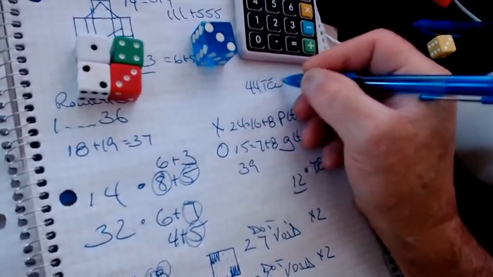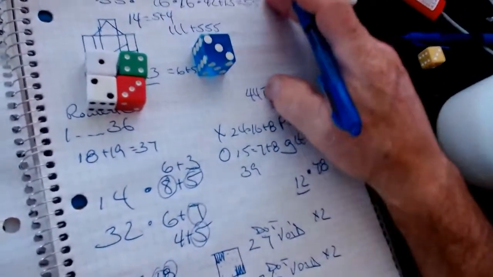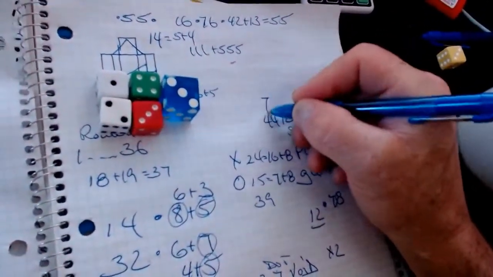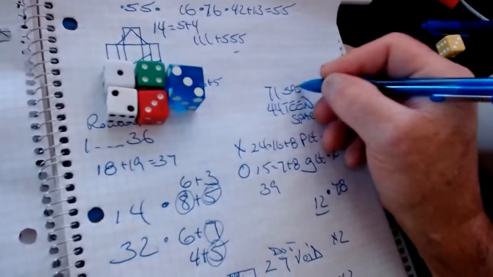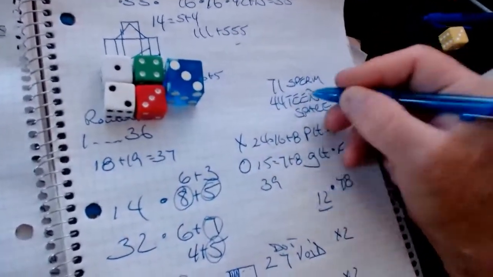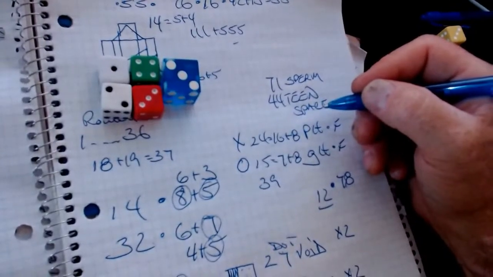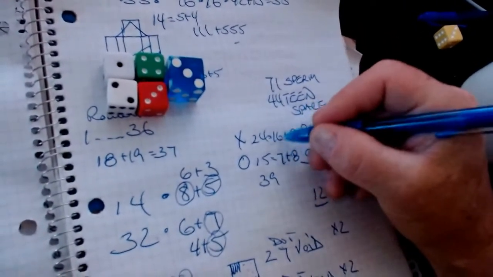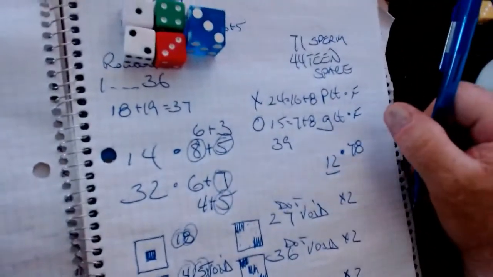44. Teen. Space. This one over here, let's call it 71 or 17. Let's say the caterpillar is connected to the moon, that gateway. And dividing the night and day, 6 and 1 is 7. It just so happens that they have the F sound inside of words.